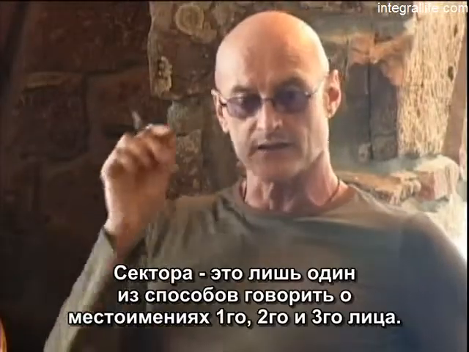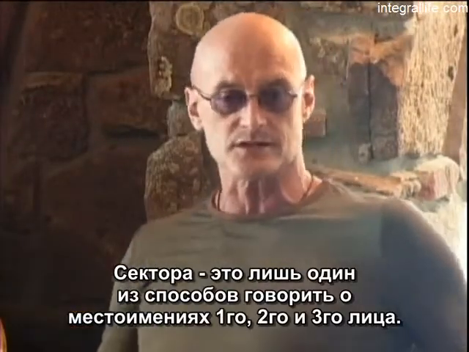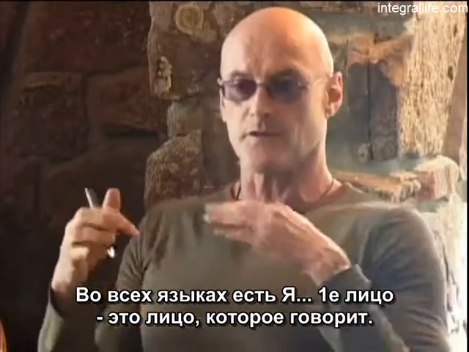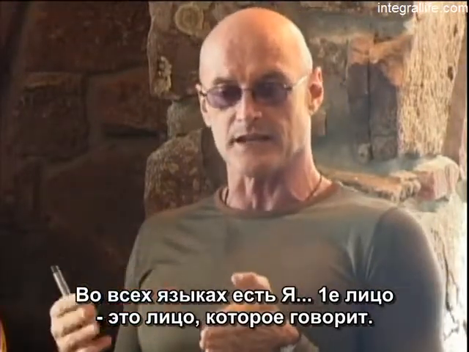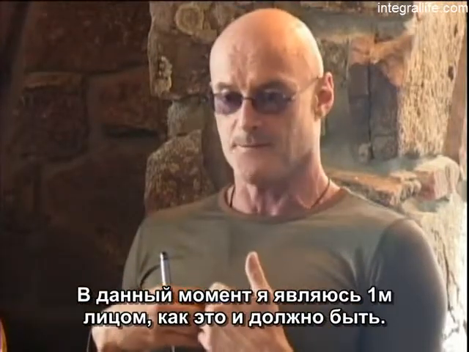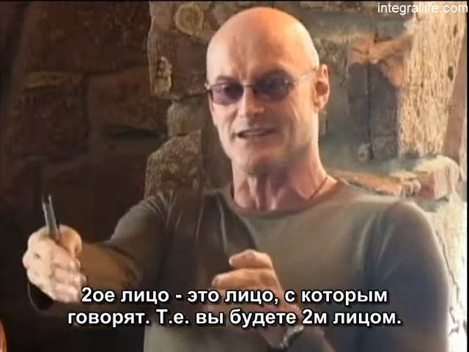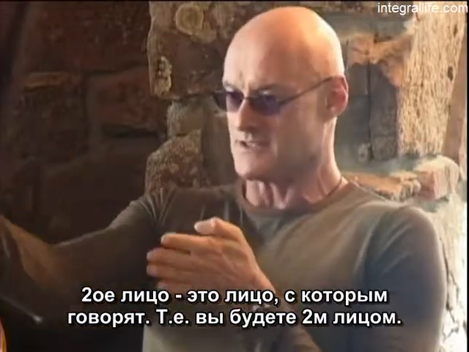Quadrants are just another way of talking about first, second, and third person pronouns. All natural languages have "I." The first person is defined as the person who is speaking. So at this moment, I'm first person, as it should be. Second person is the person being spoken to. So you would be second person at this point.